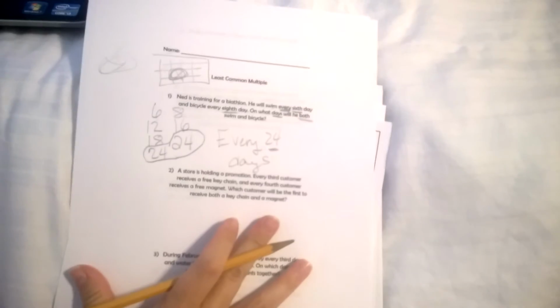See how this is the first number that we come to that is a multiple of both? Well, that means every 24 days, he is going to do both swimming and biking, okay? And again, I told you, if you wanted to draw it out in a calendar where you count the number of days, you'll see that on the 24th day, that's where he's going to swim and bike. Either way, if you want to draw it out or list the multiples, as long as you get 24 for your answer and you understand what that means, okay?